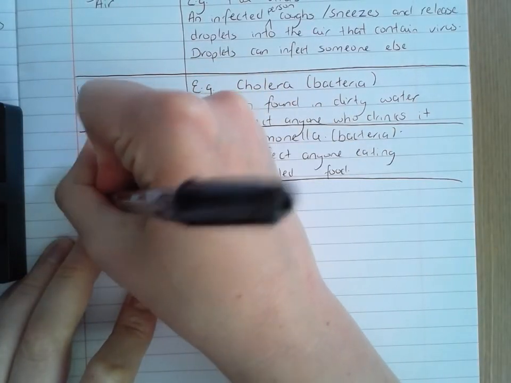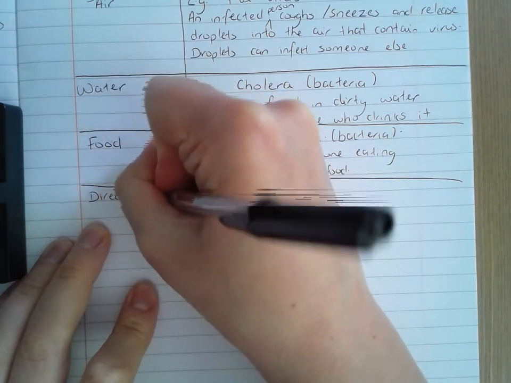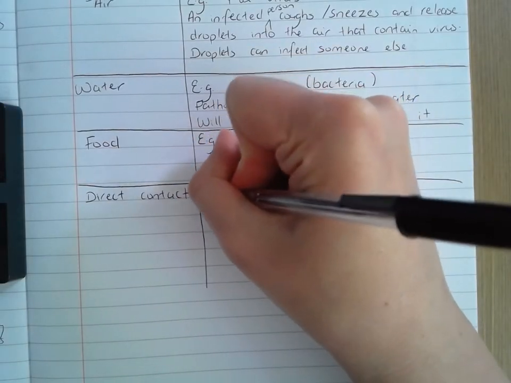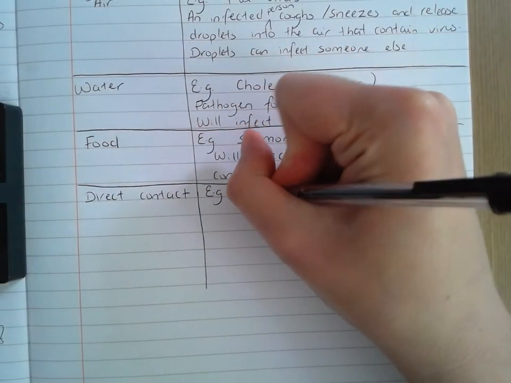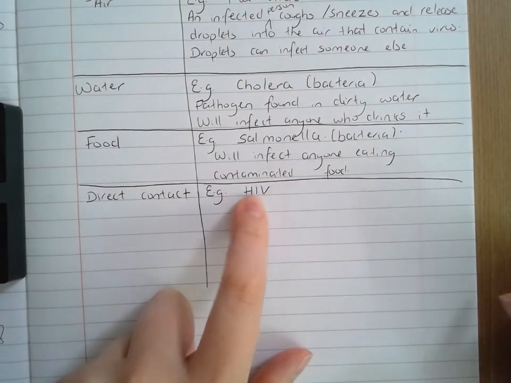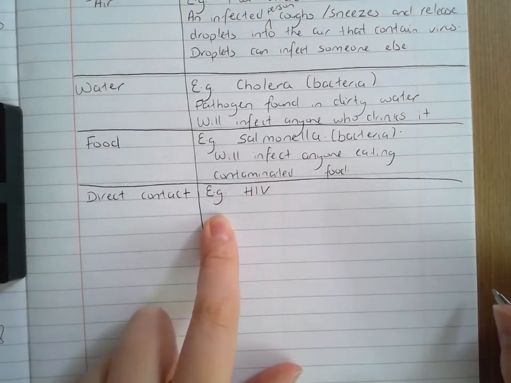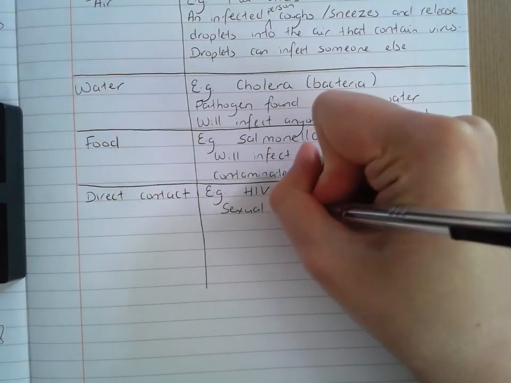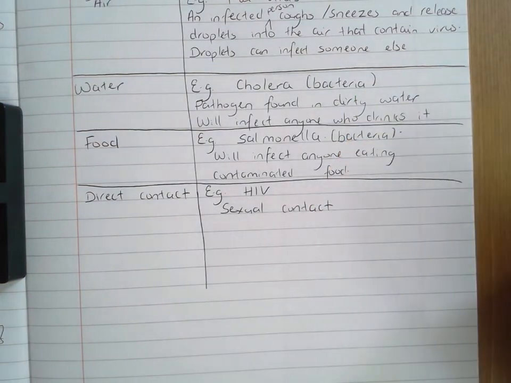Another way we can look at is direct contact, so actually touching somebody else who has the virus. The most common examples of these are sexually transmitted infections. One we mentioned yesterday was HIV, but there are a few others that we're going to look at in more detail. In the case of something like HIV, it's sexual contact. But there are other diseases that you can pick up from non-sexual contact.